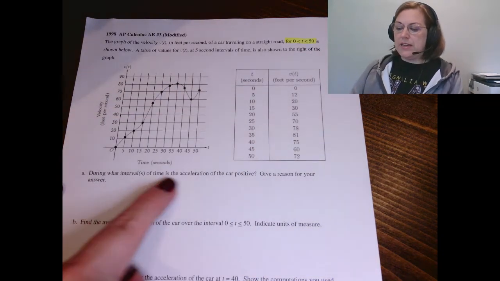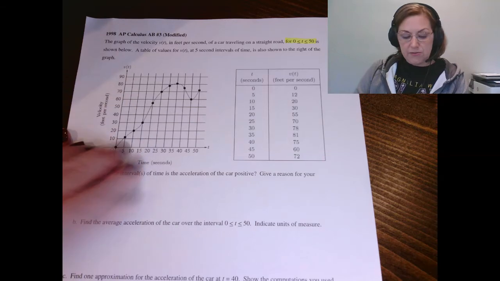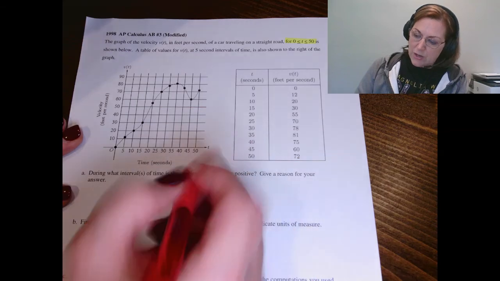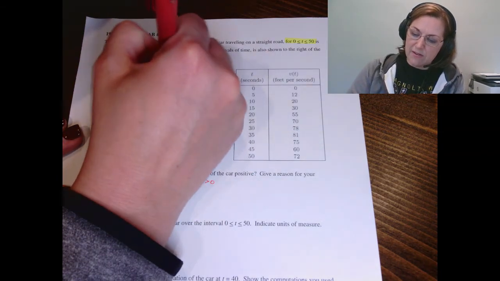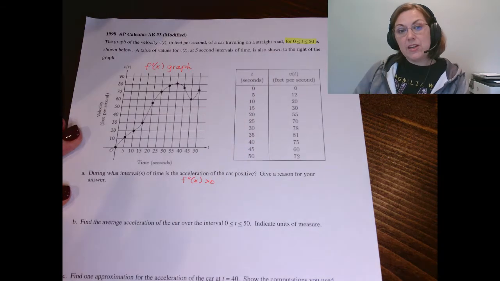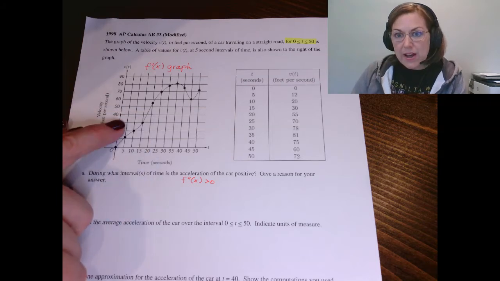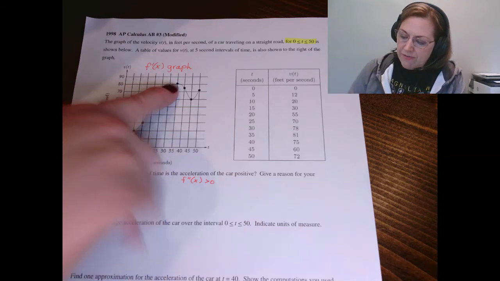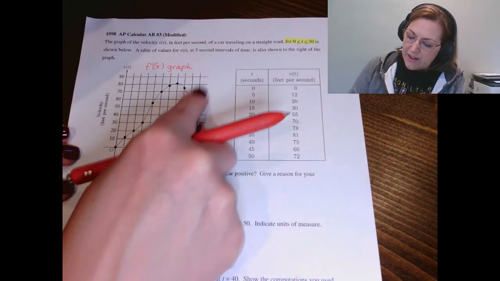During what interval is the acceleration positive? So if this is the first derivative graph, because velocity is first derivative, and acceleration is second derivative, I'm really asking you, where is second derivative positive, knowing that this is the first derivative graph. So I'm really asking you, where is this graph increasing? Where is this graph increasing? Well, that's going to be from 0 to 35 and from 45 to 50.